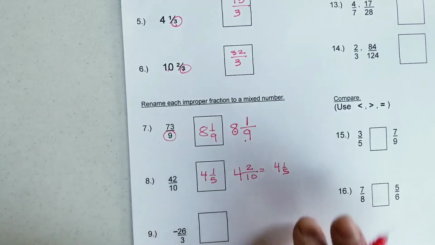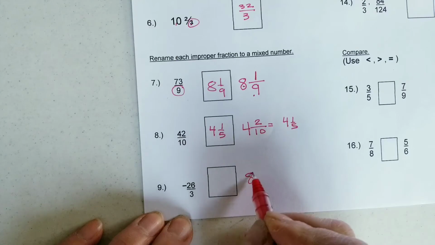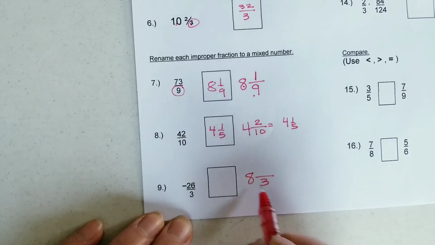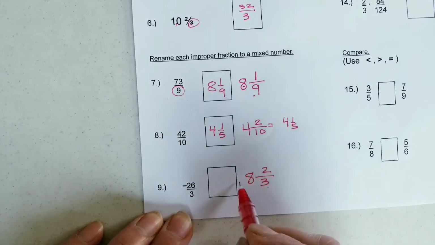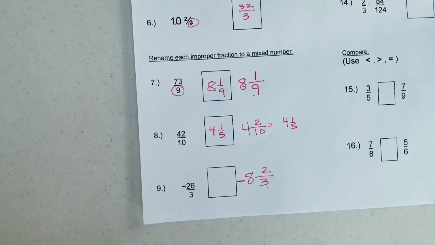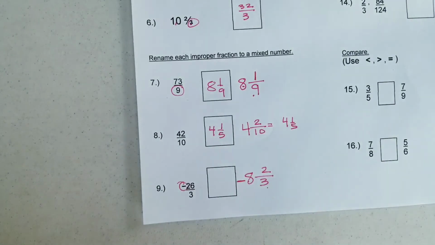Okay. Next, we have a negative 26/3. 3 goes into 26 how many times? 8. Because 3 times 8 is 24. And if we add 2 more, we'll get 26. So 8 2/3, and that's a negative 8 2/3. Don't forget that negative sign right there. It's super important because I take off half a point for missed negative signs.